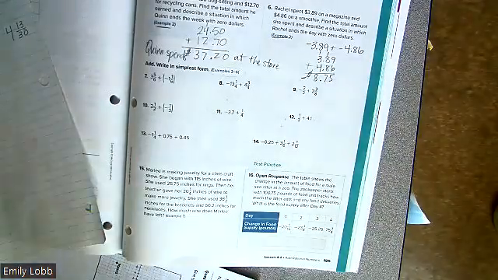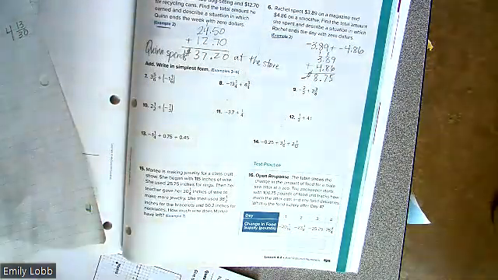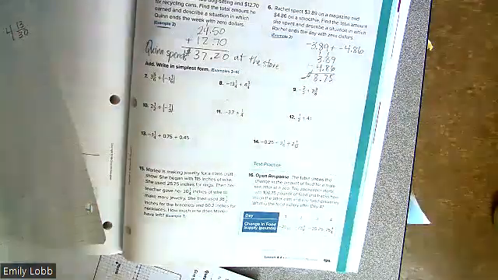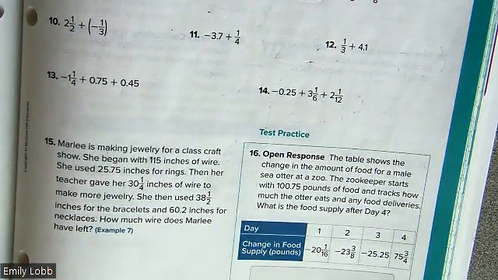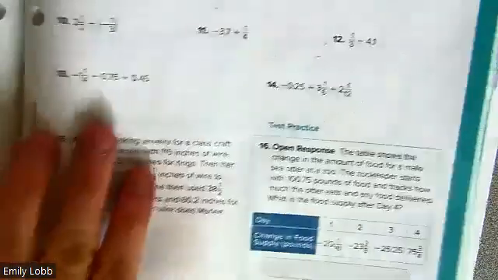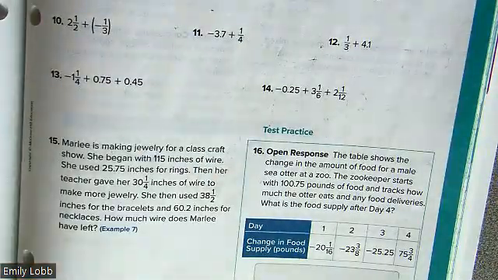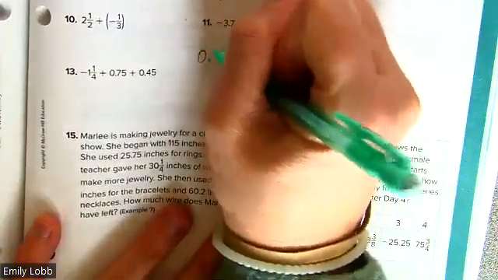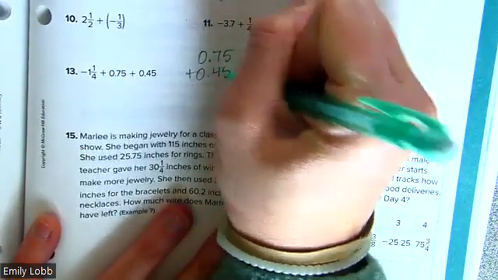Hopefully you had a minute to try these the other day. So I'm just going to go through what I would do when I'm looking at multiple numbers, not just two, right? The first thing I might do is combine my decimals because they're the same, so I don't really have to do anything to them, right? I have 75 hundredths and I'm adding 45 hundredths to it.